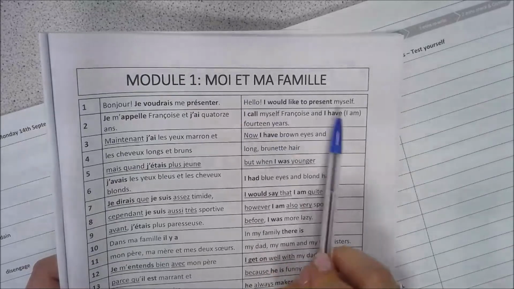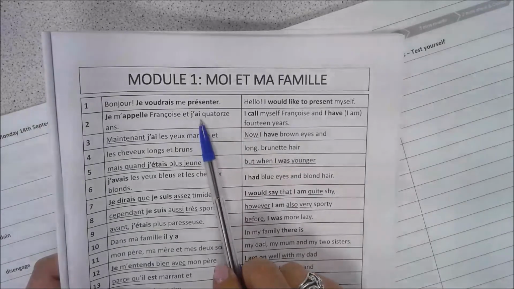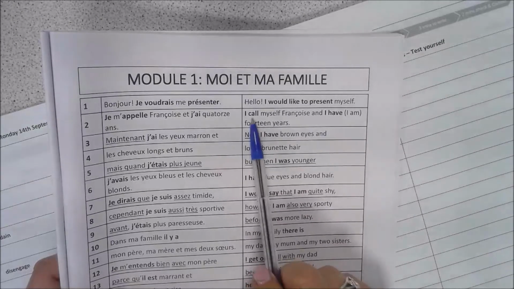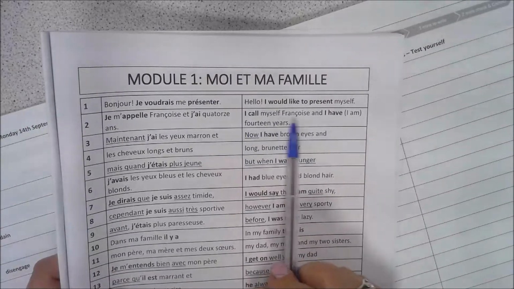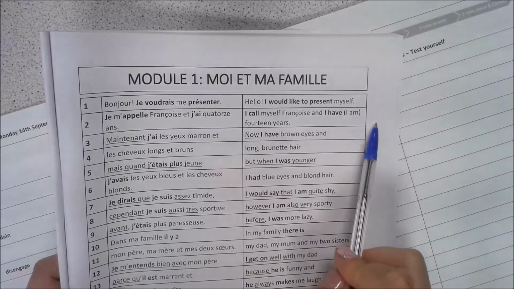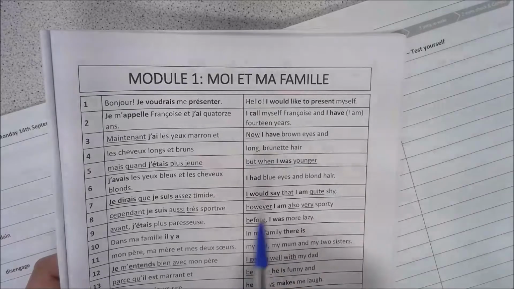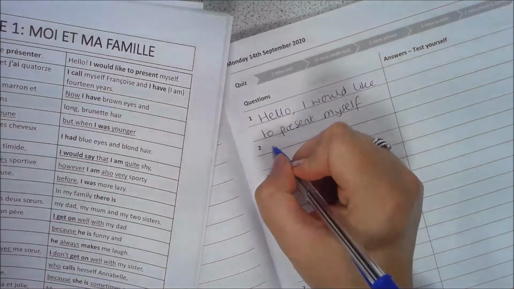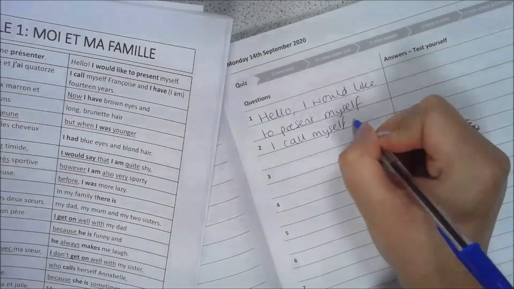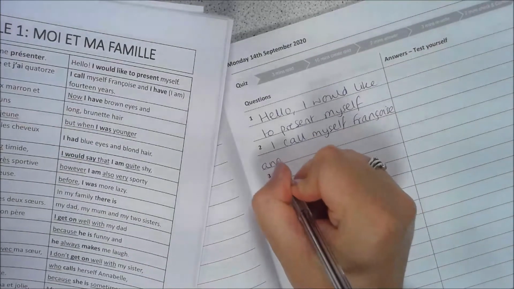Now you'll notice that sometimes this is written out literally. In English we would say I am 14, in French they say I have, and in Spanish they also use I have. So it is written out slightly differently in English. It is absolutely fine if you want to either write it out as I call myself and I have, or change it to English, which would be my name is and I am. That is up to you. It depends on how you feel most confident in your self-quizzing. So I'm going to leave it as it is on the knowledge organiser, and I'm going to write I call myself Françoise and I have 14 years.